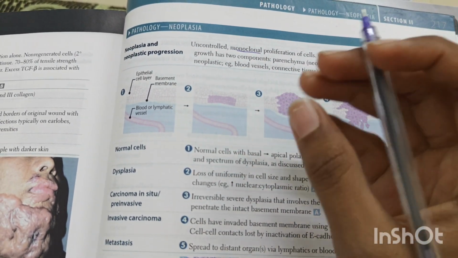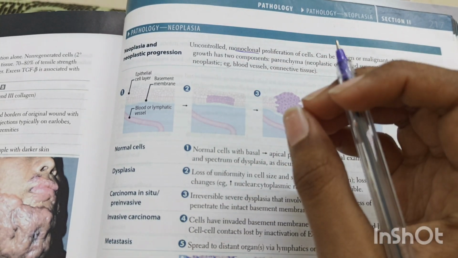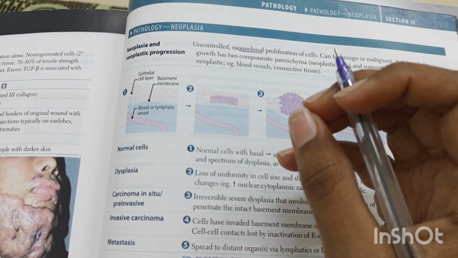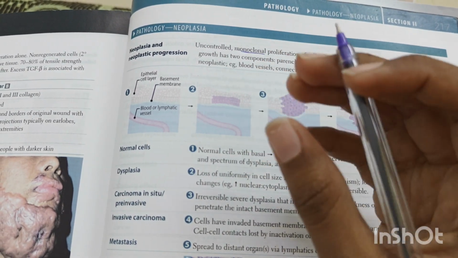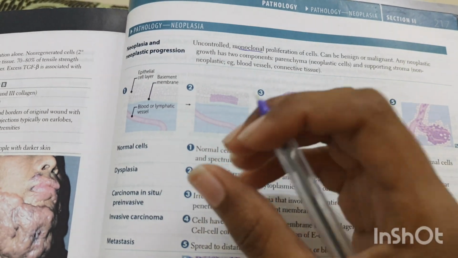Actually, hyperplasia is polyclonal. That is one parent, two children. That is normal. Polyclonal, that is a hyperplasia. But in neoplasia, you see monoclonal, one parent giving rise to many daughters. So this neoplasia can either be benign or malignant.